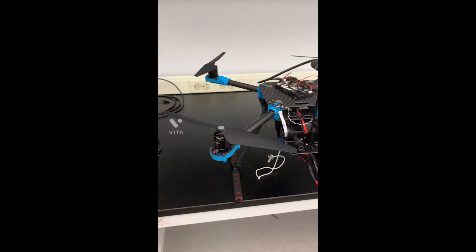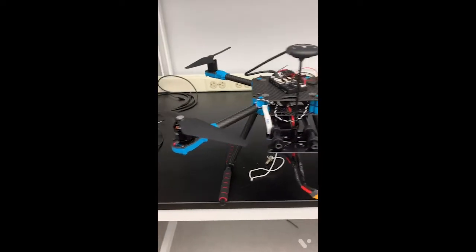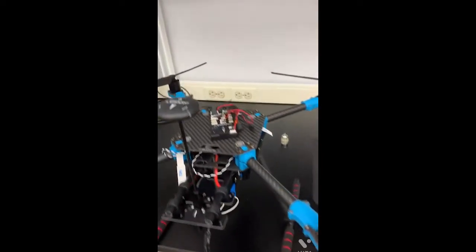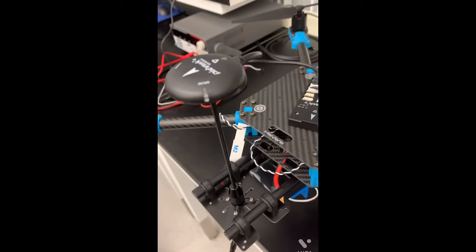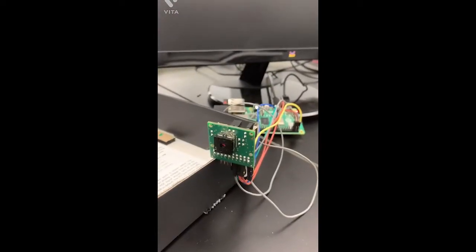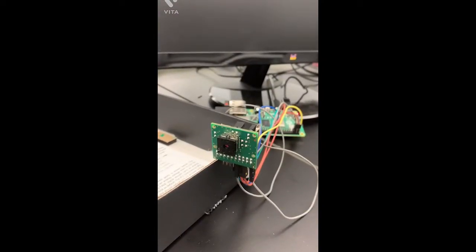For the drone hardware, we have the X500 ready-to-fly drone from Holybro. As you can see, we have the GPS module and the Pixhawk 4 flight controller. Underneath, we have the power distribution board for the motors, and the battery and the servo motor with the brackets underneath. Over here, we have the Raspberry Pi connected to an infrared camera. These will be added later to our drone.